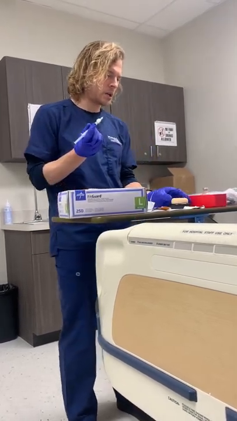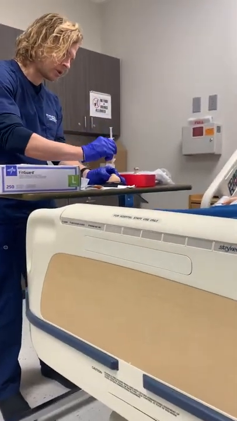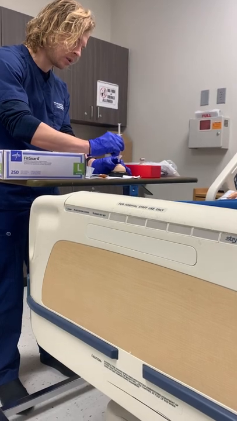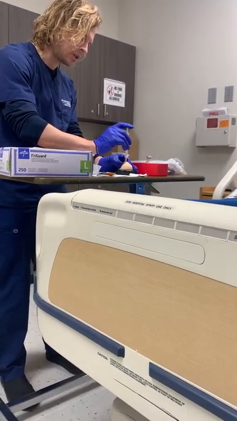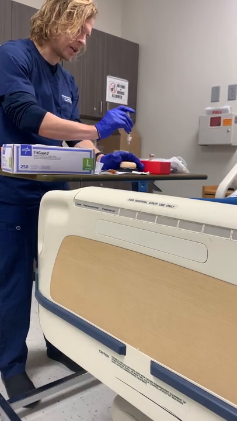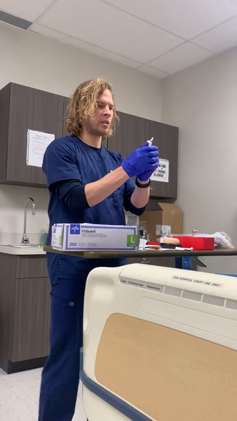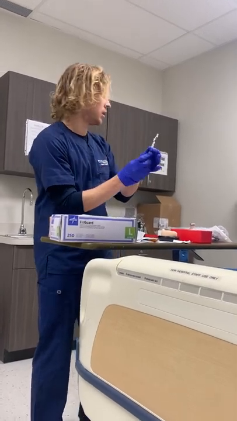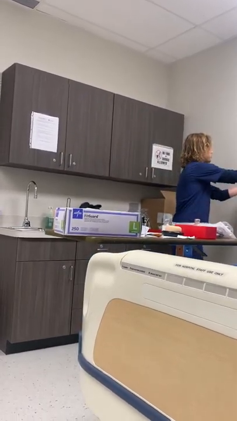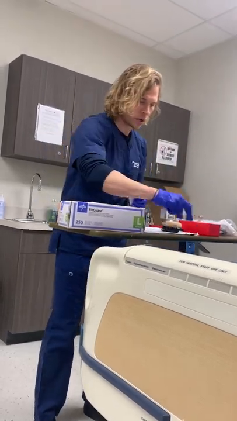And as I go in, I'm going to pinch an inch. I'm going to go straight in 90 degrees, administer the medicine, let go as I come out, and flip my safety cap, and dispose of that in the sharps. All done with the heparin injection.